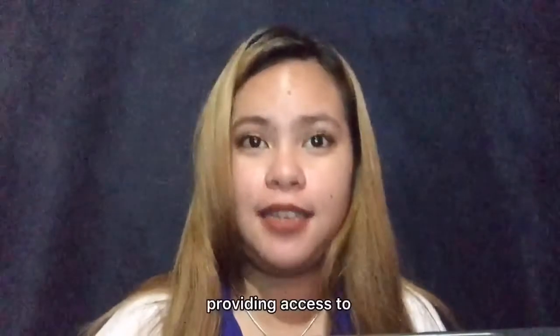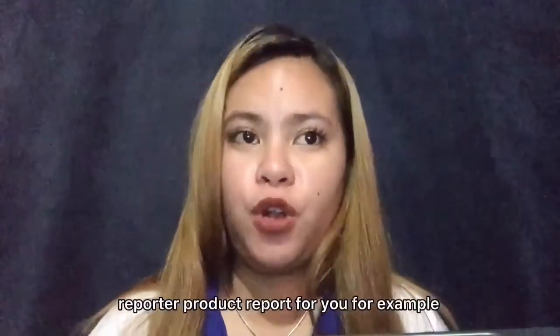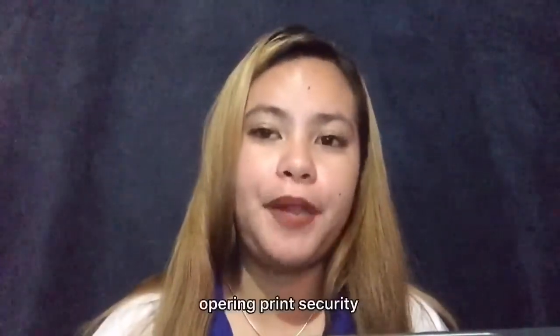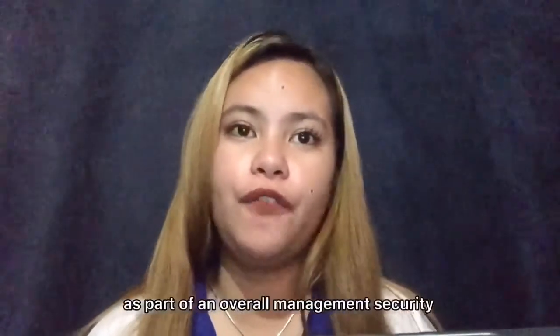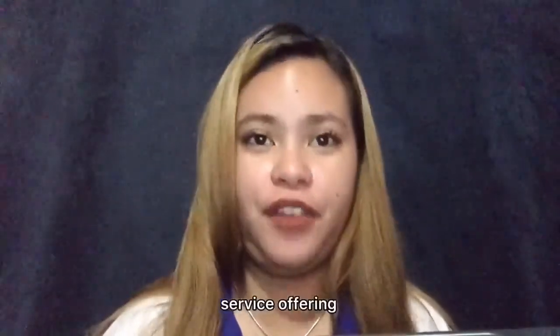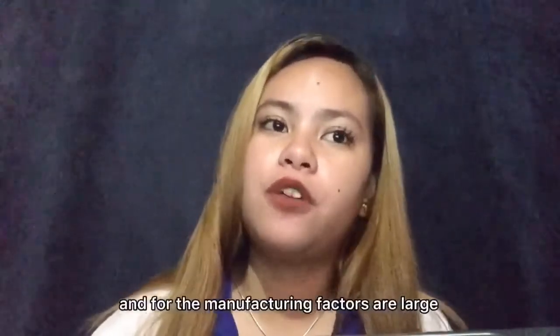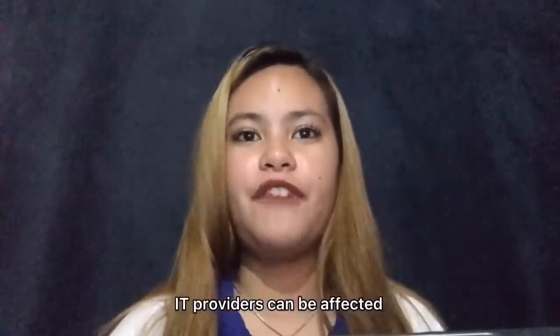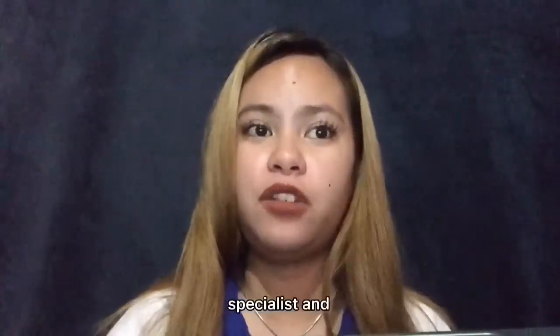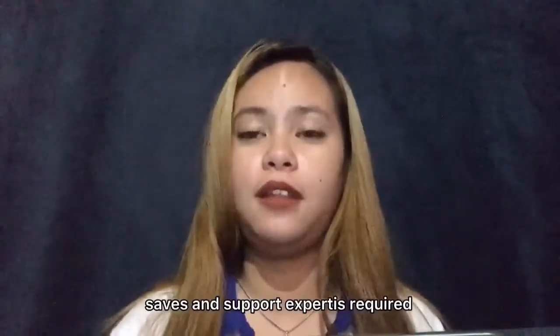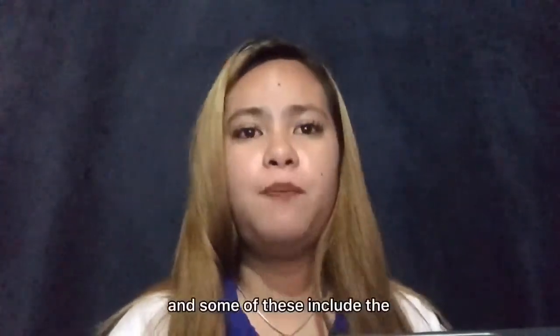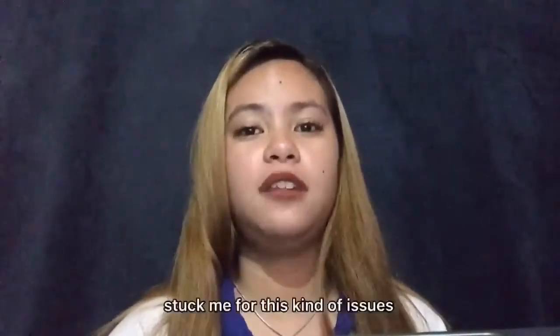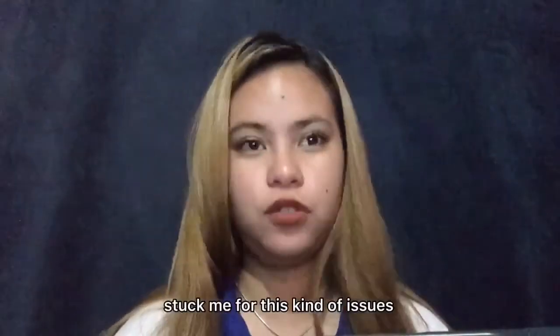Based on this, IT service providers give access to a broader product portfolio, for example, offering print security as part of an overall managed security service offering. For manufacturers or large channel organizations, acquiring IT providers can be an effective means of gaining the specialist sales and support expertise required. So IT is the key for this kind of issue.